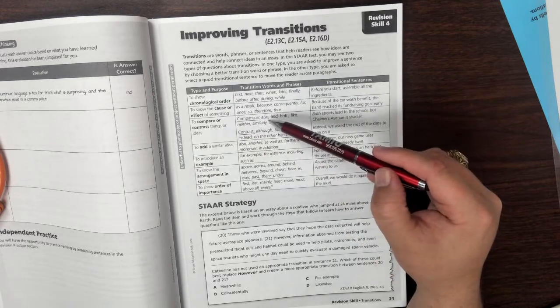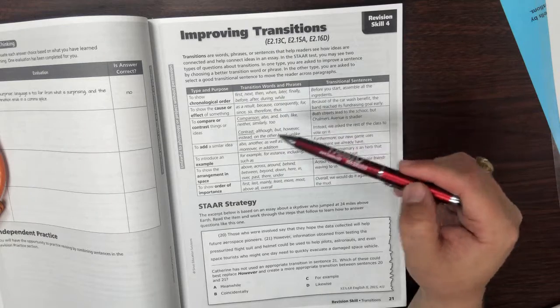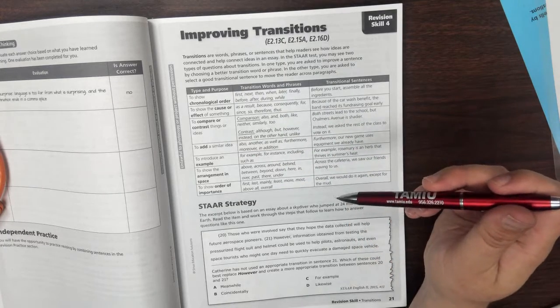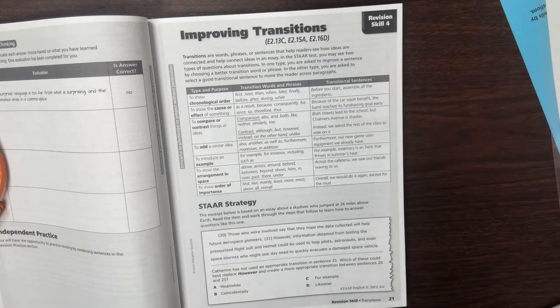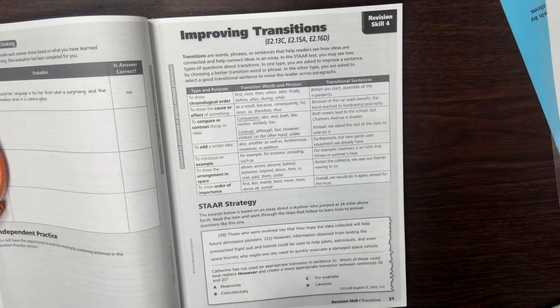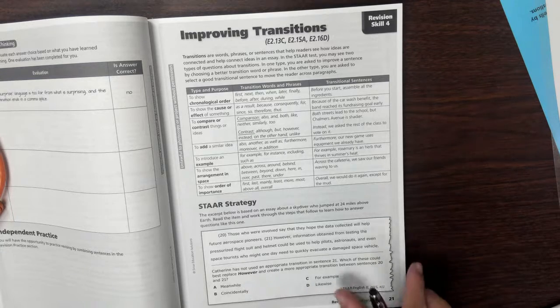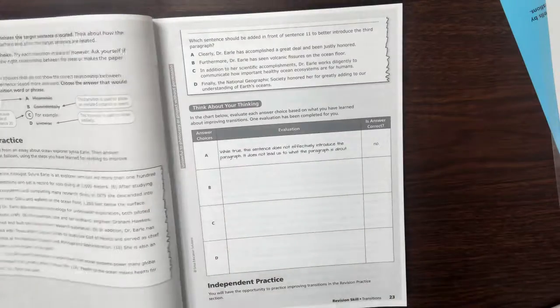When you're comparing things, words like also and both and like add a similar idea. They have to have a certain purpose. If the two things being connected are opposites, then it might be a different one than if the two separate sentences have similar subjects. Okay, let me show you what I'm talking about.